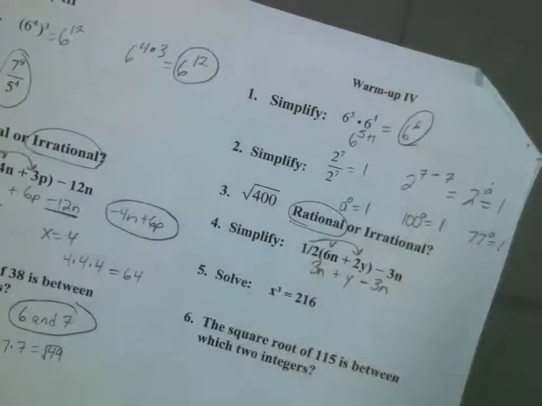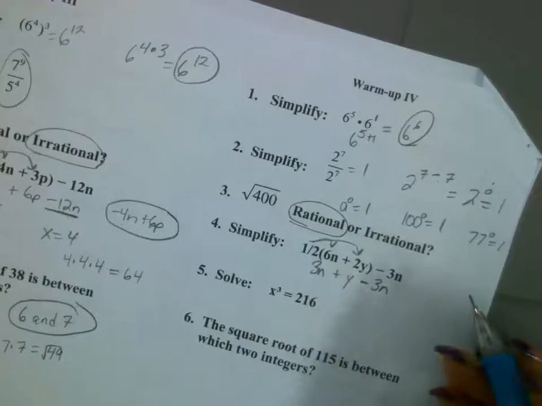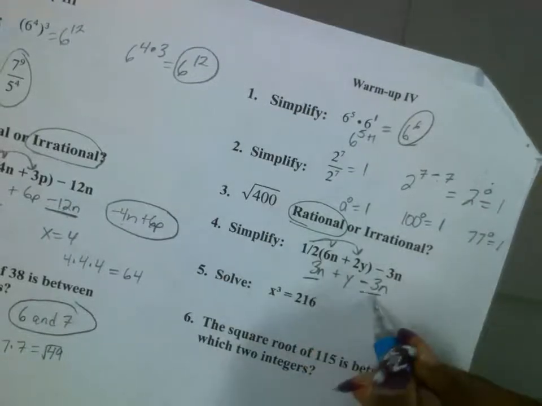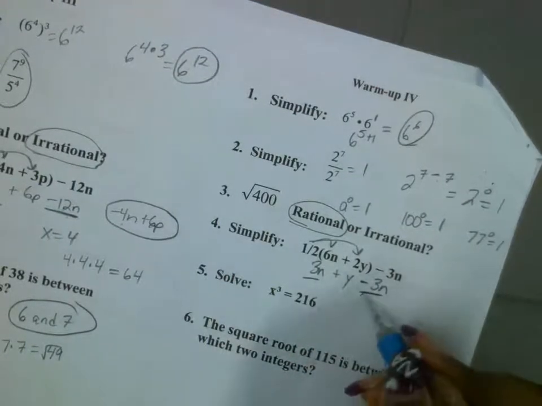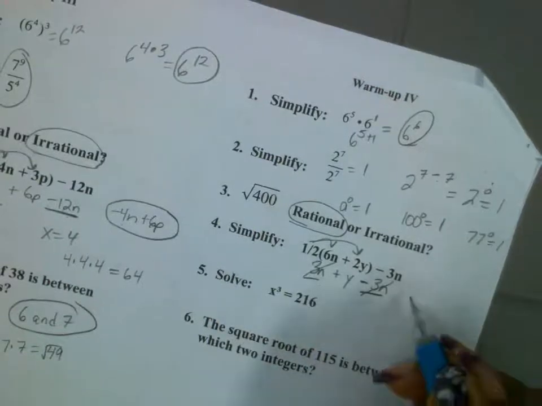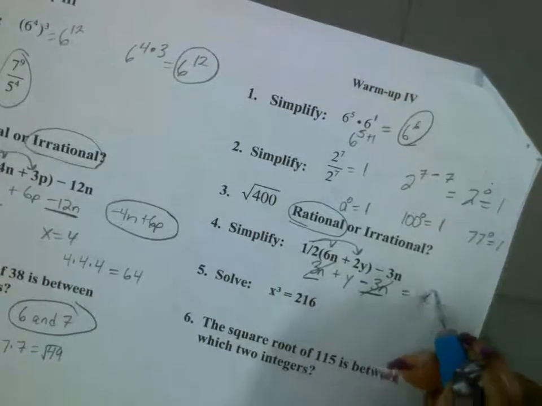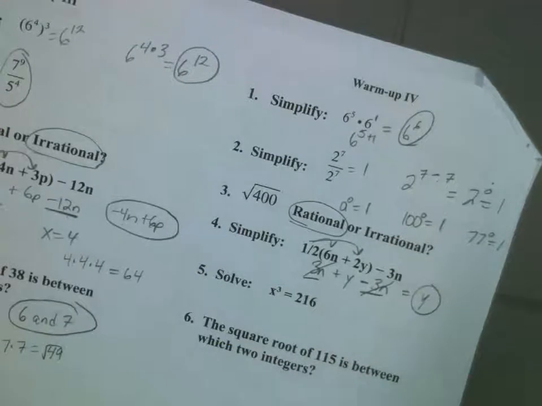What's our next step? Somebody different? Yes. Combine 3n and negative 3n. Which gives you what? 0. So what's my answer here? y. My answer is y. Okay. Raise your hand if you got that right. Okay, that's pretty decent. Good deal.